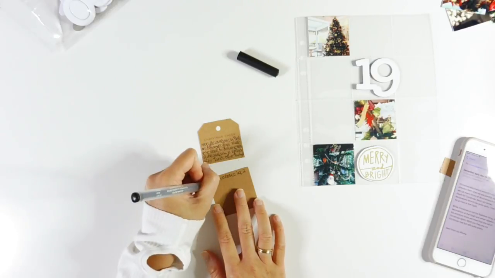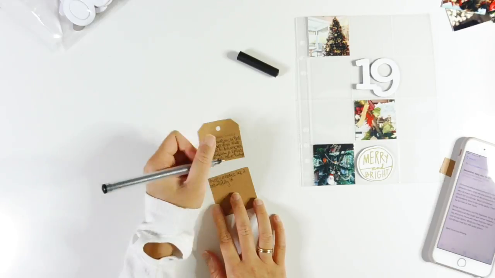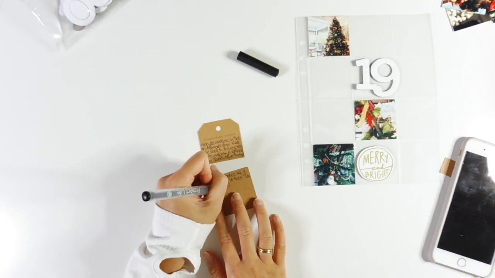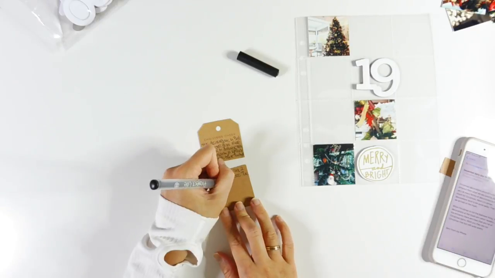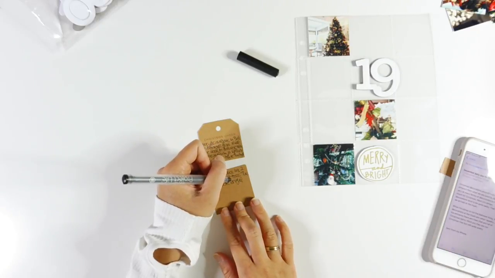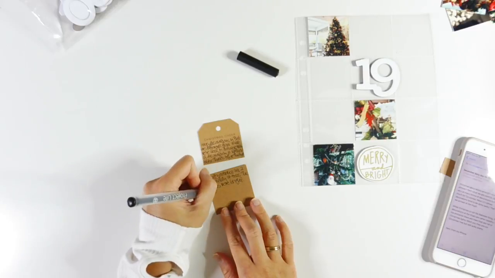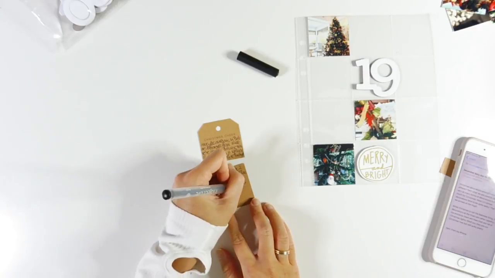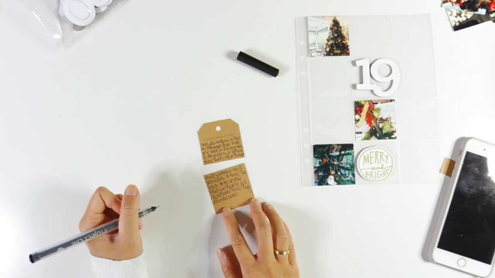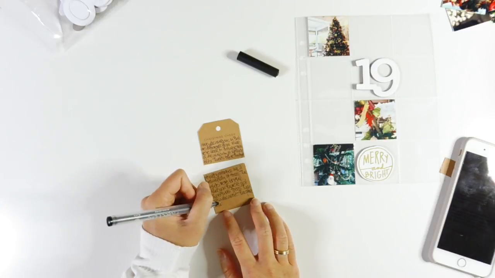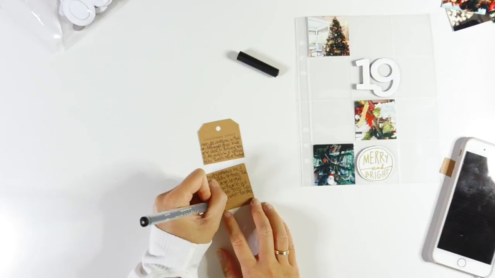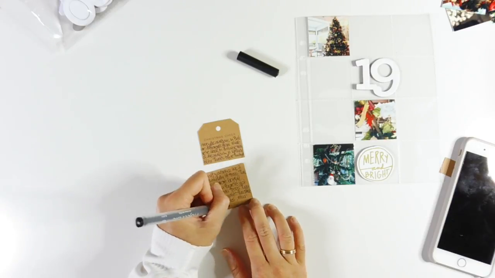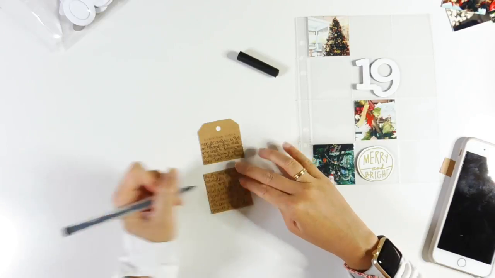I chose this one, I think it says Christmas cheer, largely because the back side of it has a bunch of stars, and I'm planning to keep it that way. I probably will add an embellishment, but I'm not going to cover the full tag up. So that's largely why I've chosen this card.